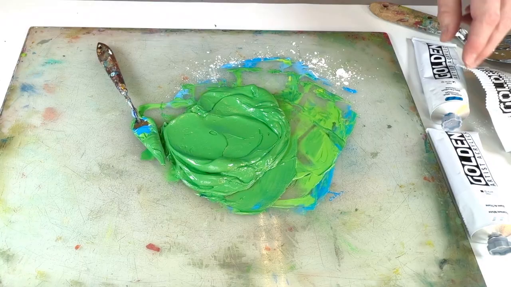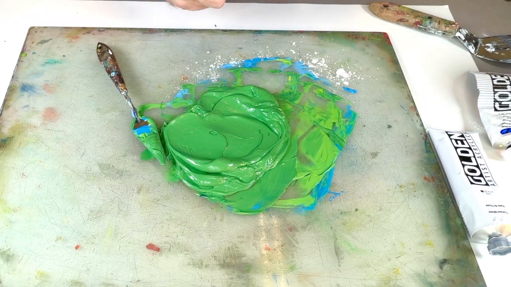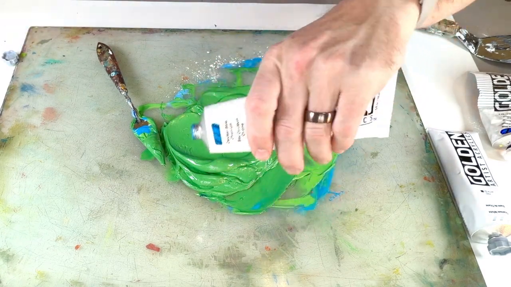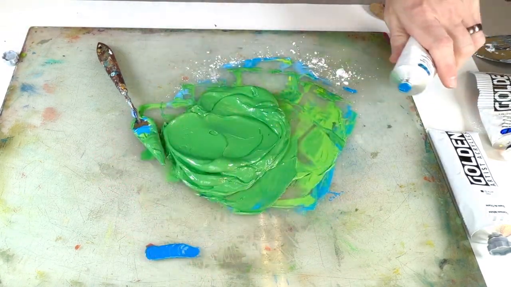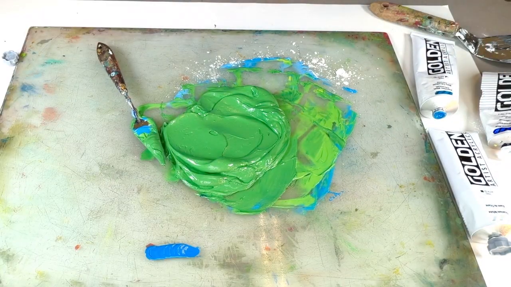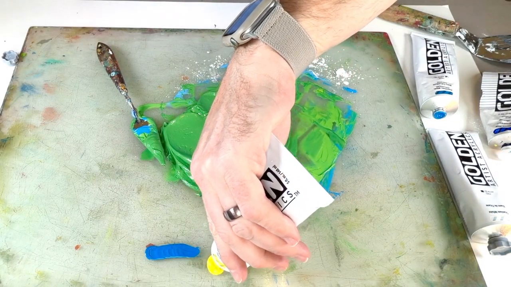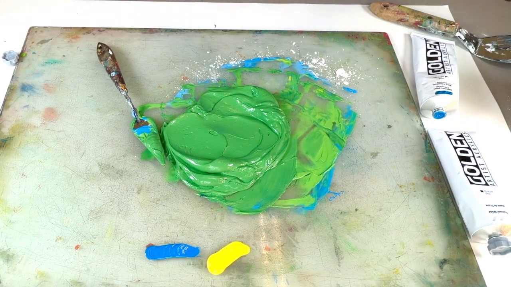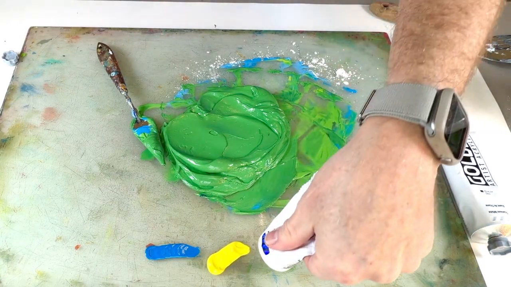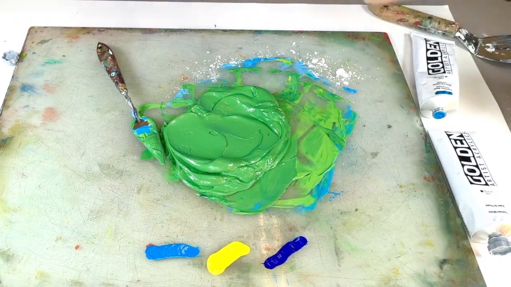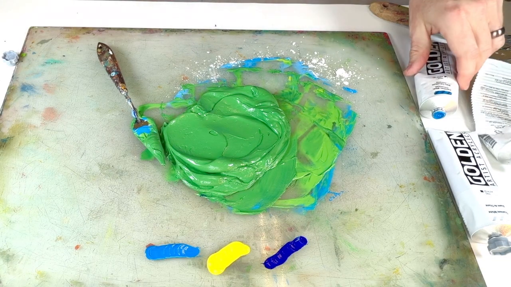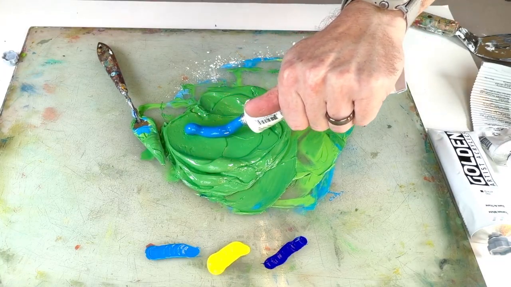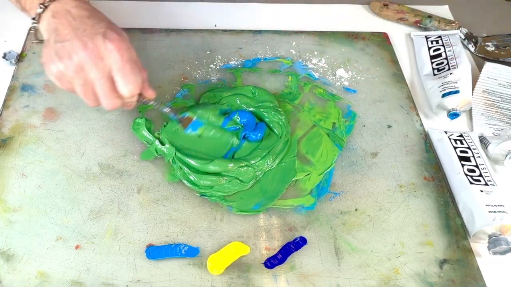All right, now I'm going to bring this back in the blue direction to get towards that teal. So I'm coming back with the Cerulean blue. So we've got in the mix the Cerulean, we've got the yellow, and we've got the ultramarine. And I can really see these in this mixture. So I'm going to bring in quite a bit more of the Cerulean.